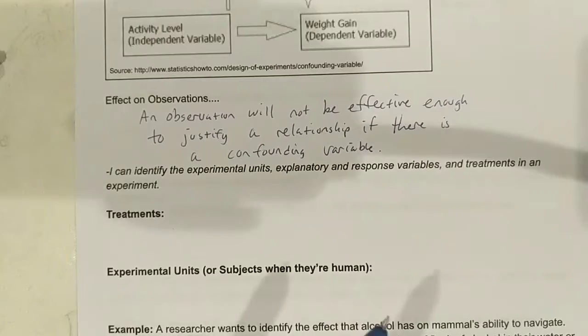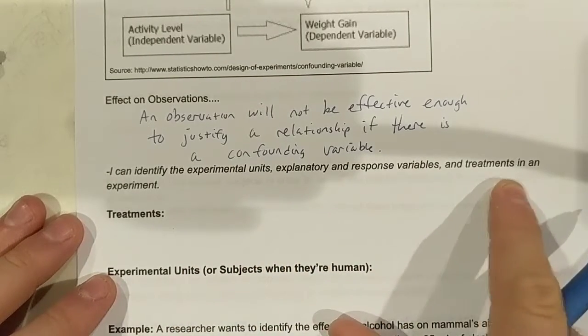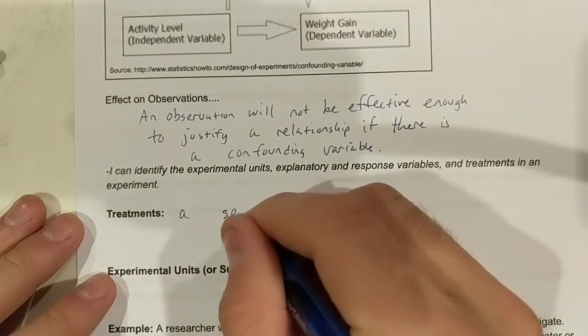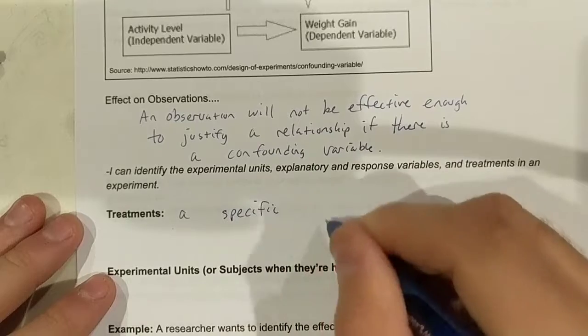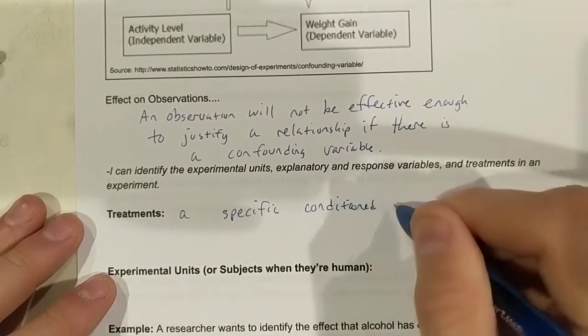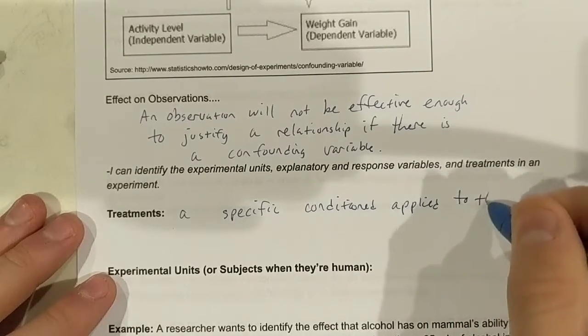All right, so you're going to be able to identify experimental units, explanatory and response variables, and treatments in an experiment. So a treatment is a specific condition applied to the individuals in the experiment.